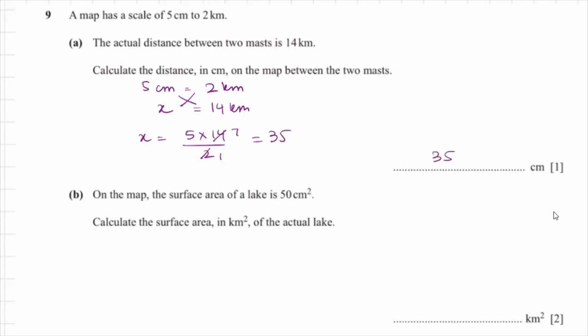Okay, the next question. On the map, the surface area of a lake is 50 centimeters squared. Now they're talking about area, which means we have to change our scale into area as well. Let's rewrite the scale and we will be multiplying it by itself in order to change it into squares.